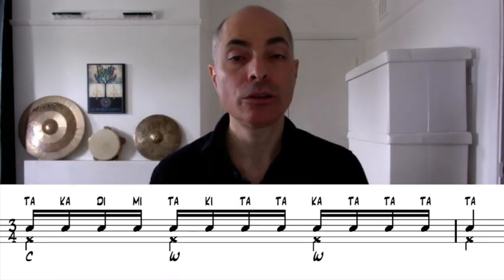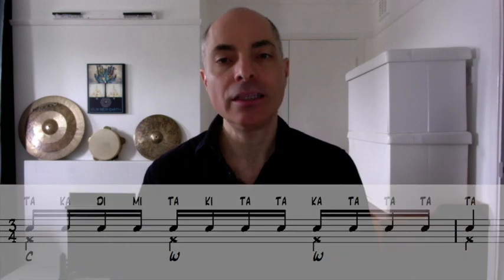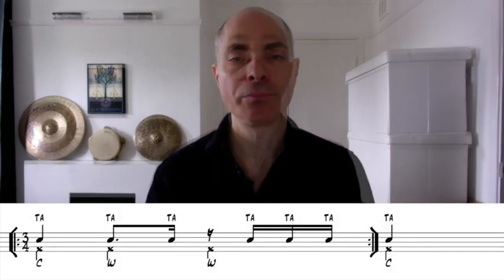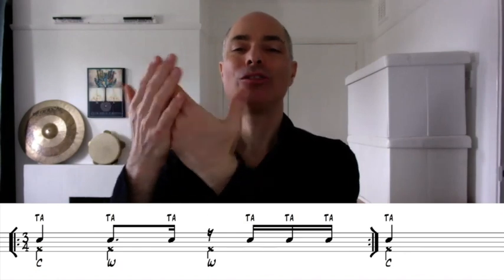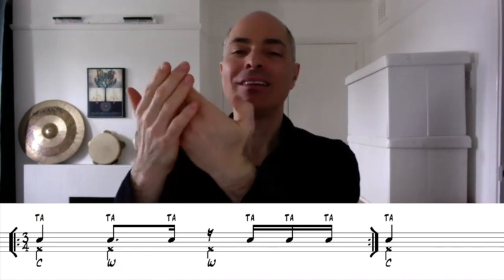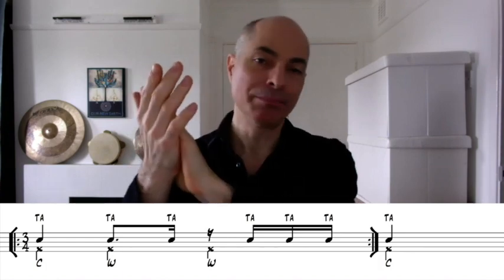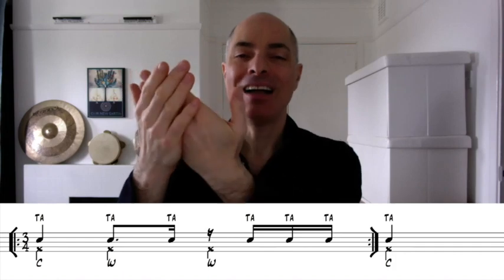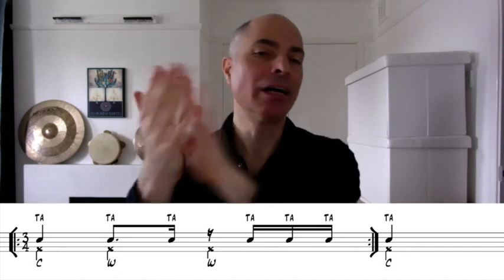What we could also do is isolate each ta or each first syllable in every group. 1, 2, start. Ta, ta, ta, ta, ta, ta. Again. Ta, ta, ta, ta, ta, ta.